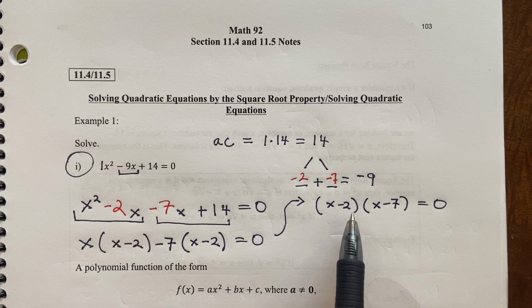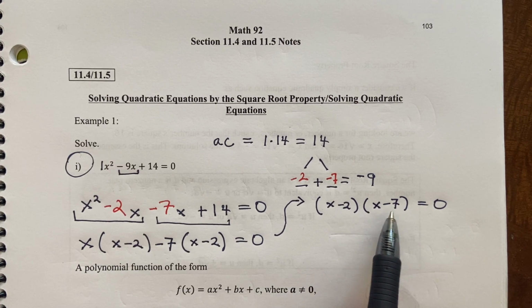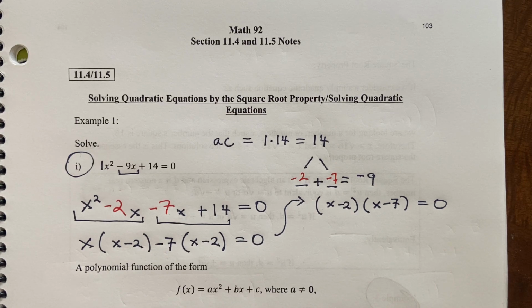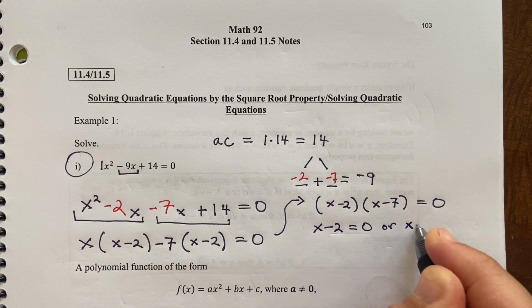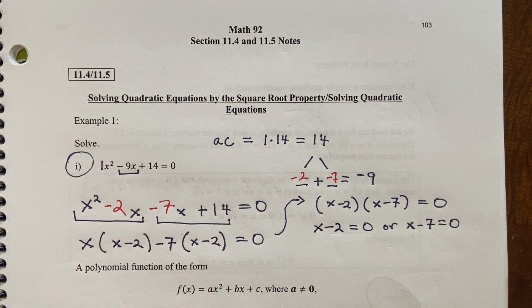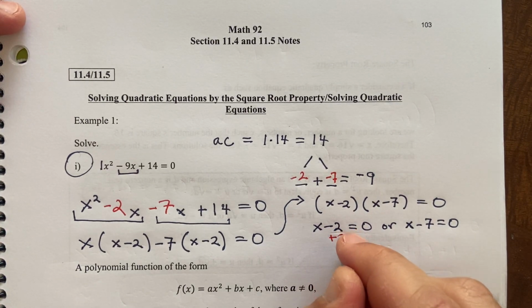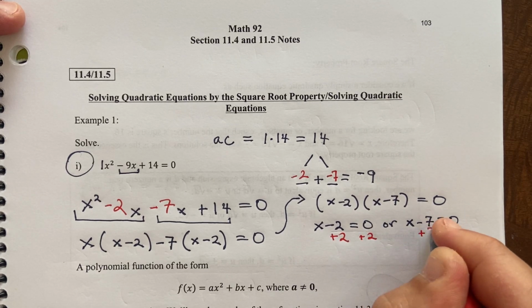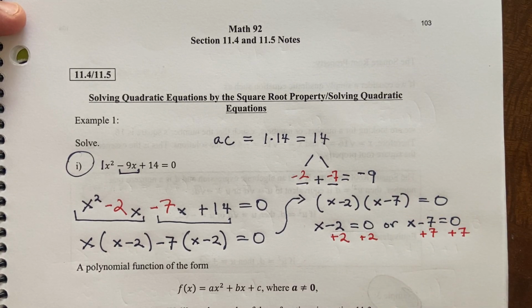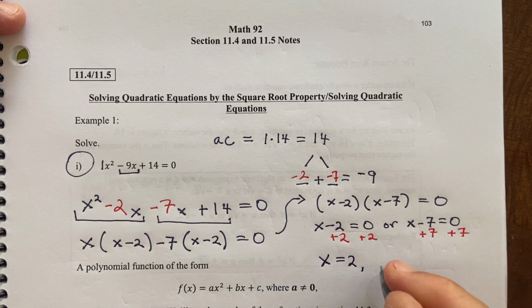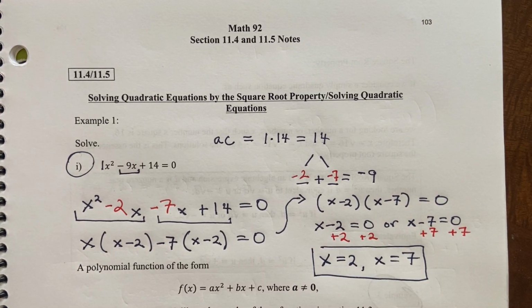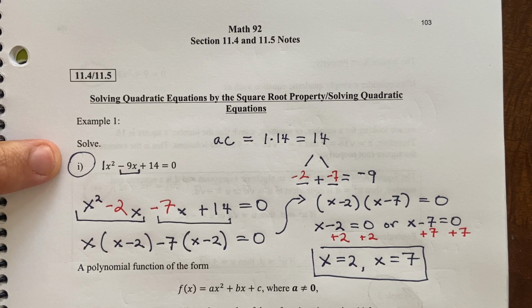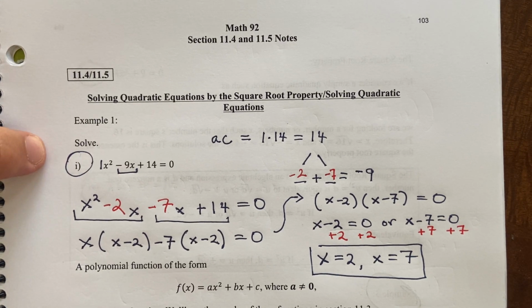And then the zero product property says if we have these factors multiplying together and set equal to 0, one or both of these factors needs to be equivalent to 0. So we need that x minus 2 is 0 or x minus 7 is 0. So add 2, add 7, and we would get x equals 2 and x equals 7 as our solution. So that was by factoring. This is not 11.4 or 11.5 yet. That was from our previous stuff.